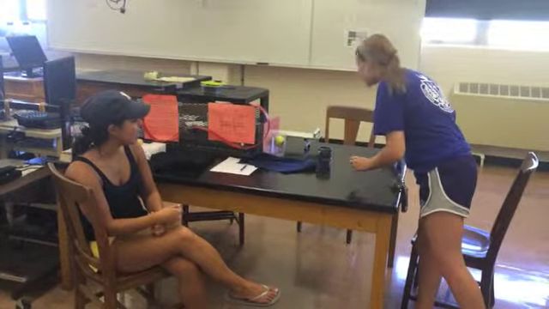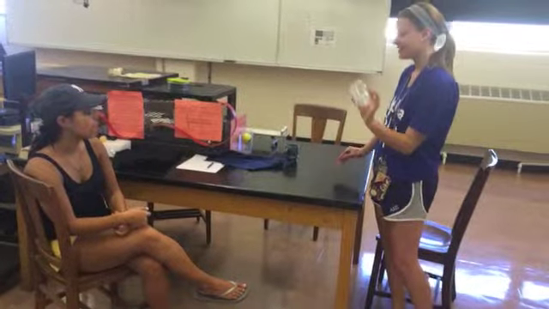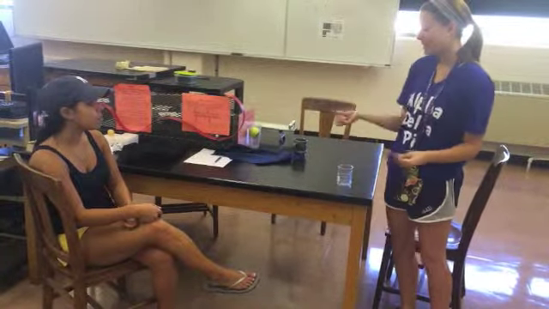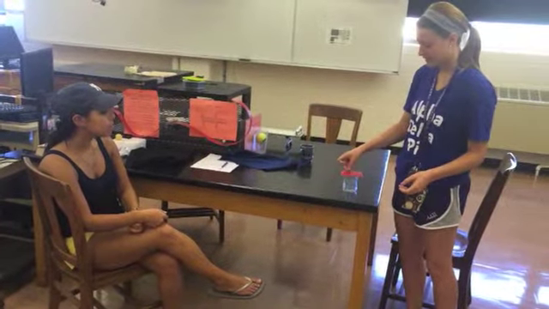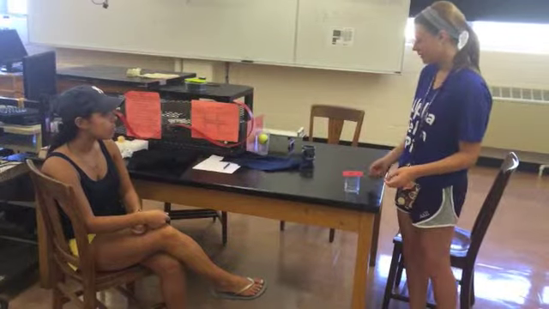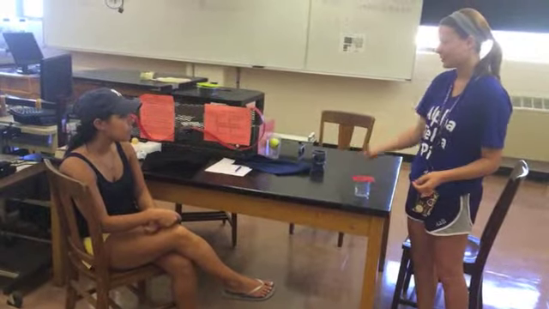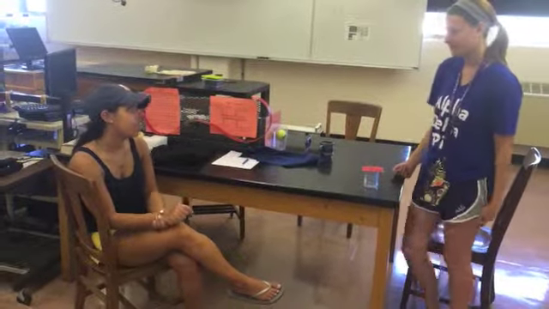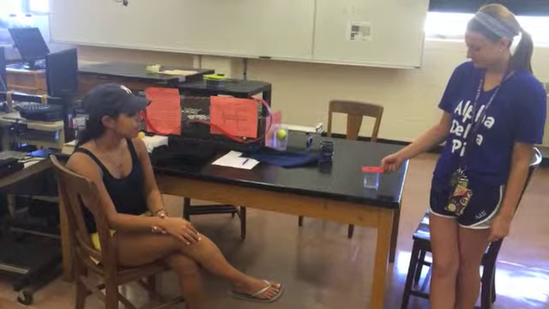So, let's try it with something else. So we have a beaker, and we have a piece of paper and a penny. So if I set the piece of paper on the beaker and set the penny on the beaker, what do you think will happen based off of what we just learned from the tablecloth experiment? Well, the penny's kind of light, so maybe it might stay on the paper this time. Maybe it might stay on the paper? Let's try it.